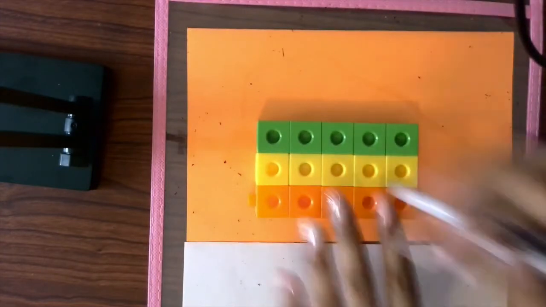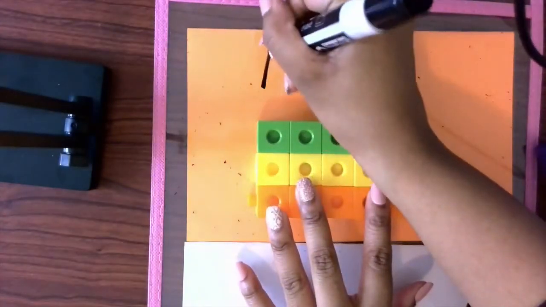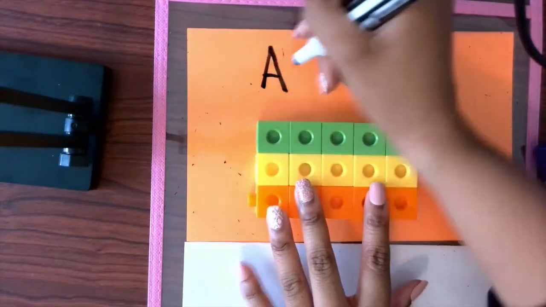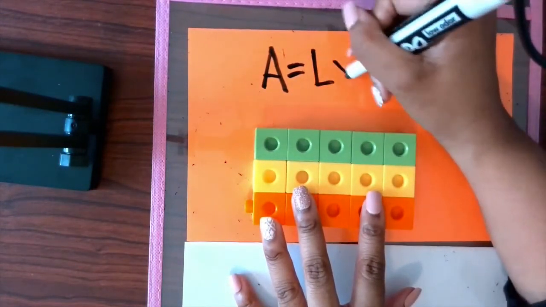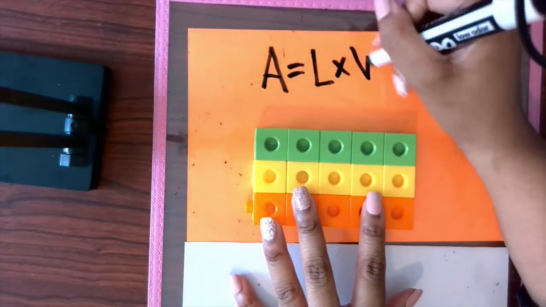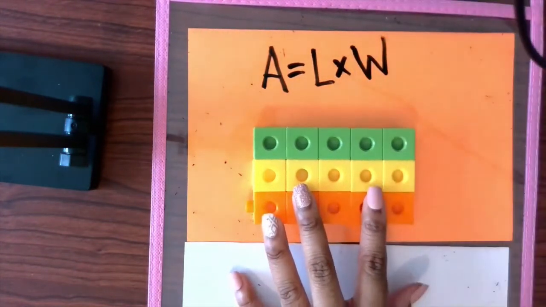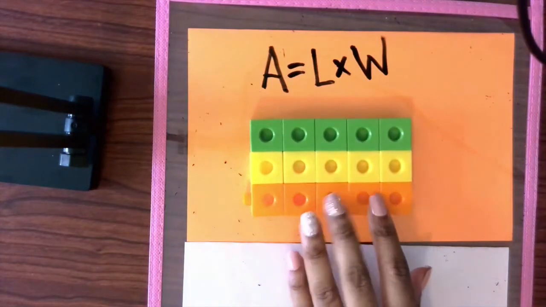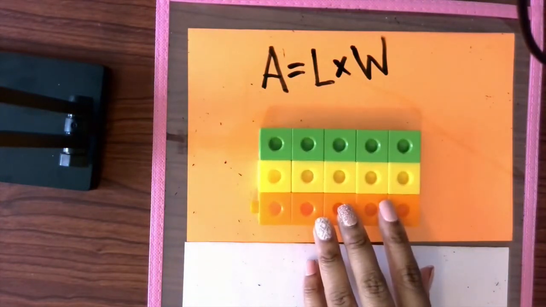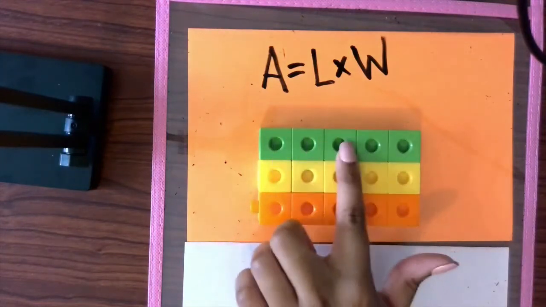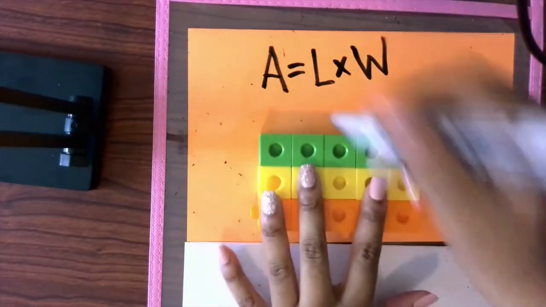That formula is area, so I'm just going to put A, equals length times width, or L times W as an abbreviation. I know that my length, looking at this shape, is 1, 2, 3, 4, 5 units.